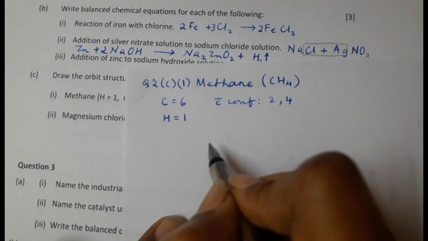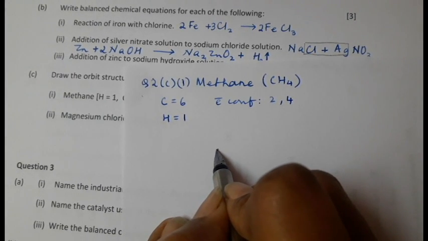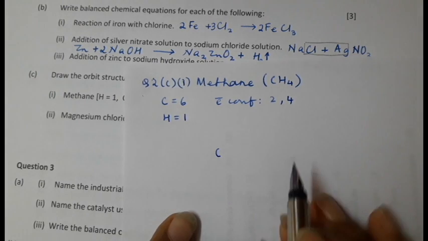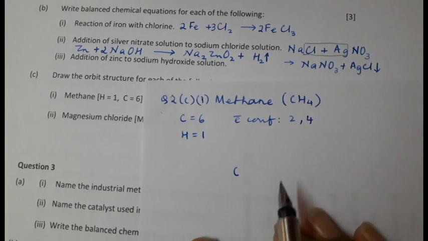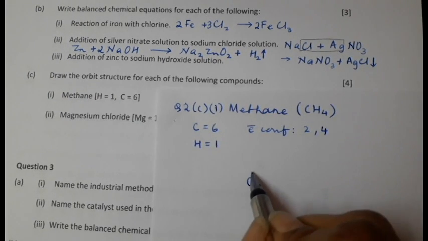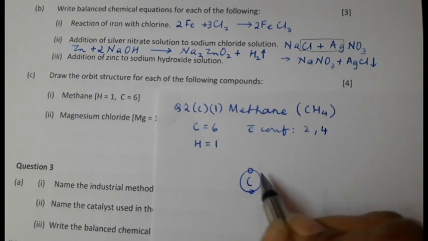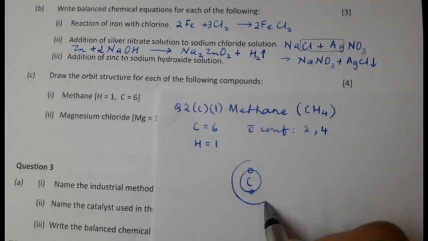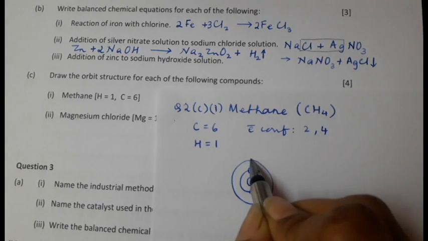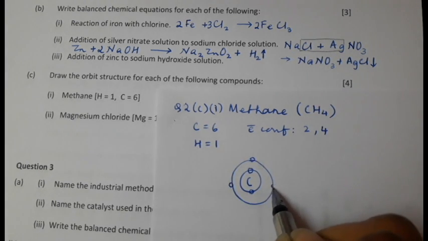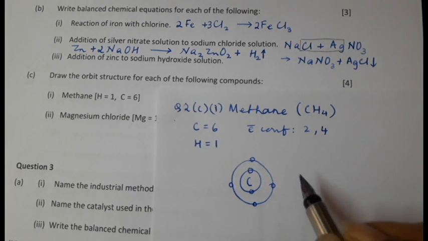So when we are looking at carbon, the carbon will have orbit structure. The first shell will have 2 electrons. The second shell will have 1, 2, 3, 4 electrons.